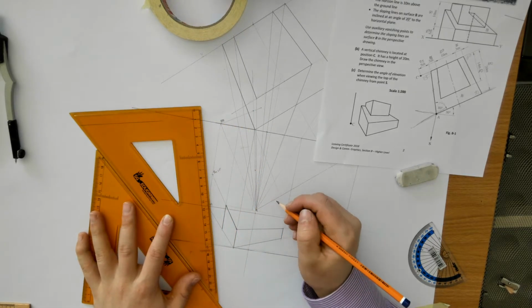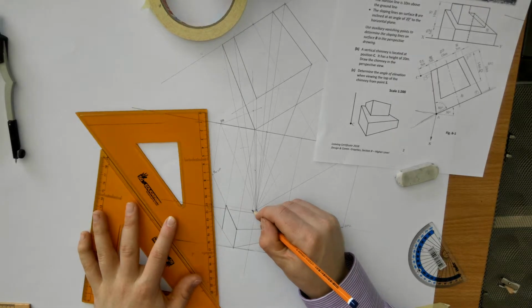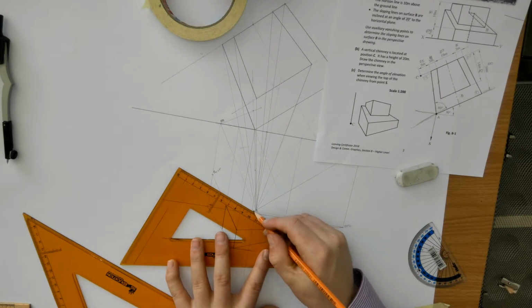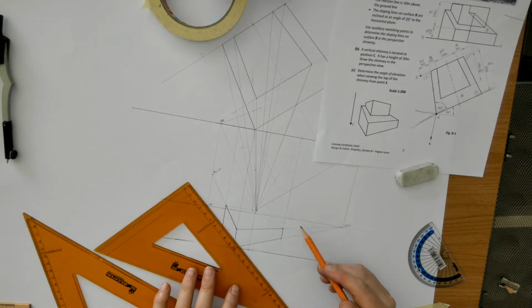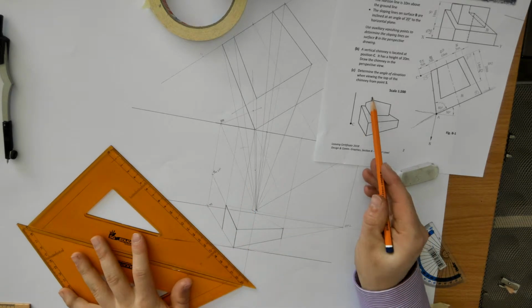Now, that's where they hit there. Okay, or sorry, did I take down the right one? I did. Okay, and we're going to lightly join them together. So that's the angular line there, which we'll heavy in later.